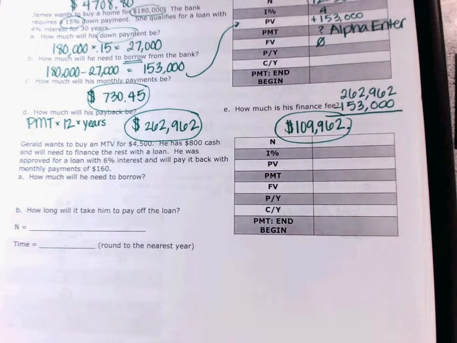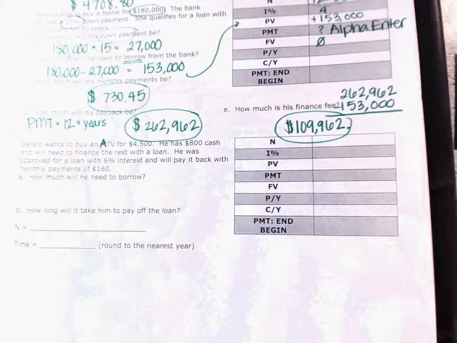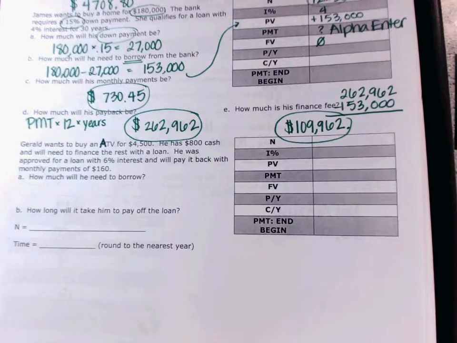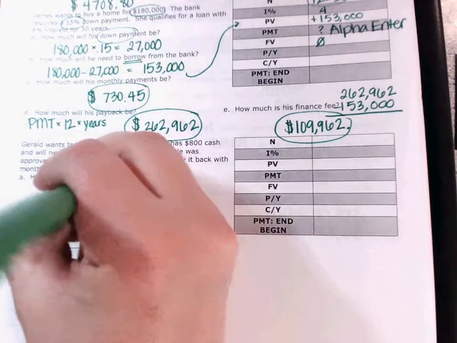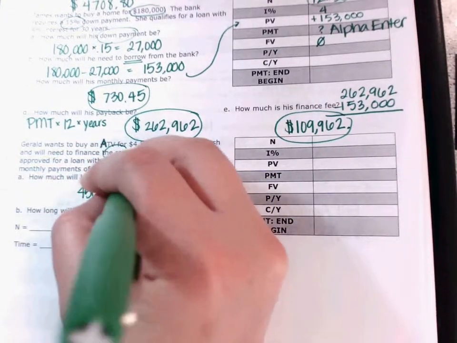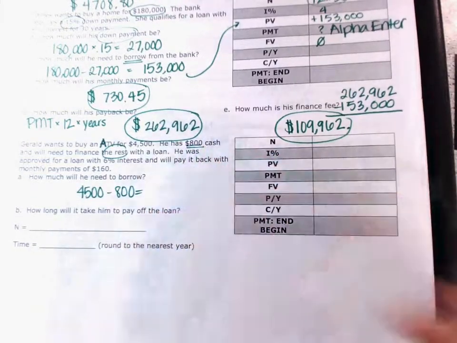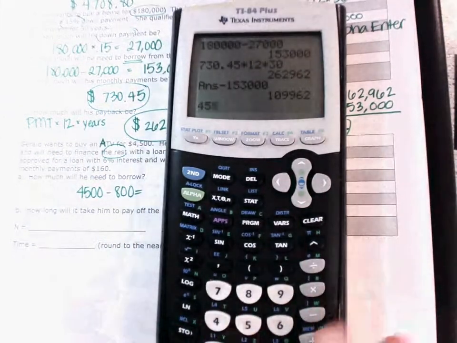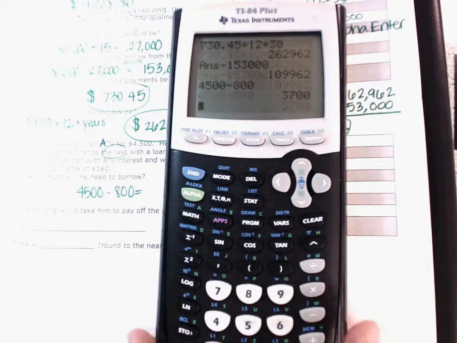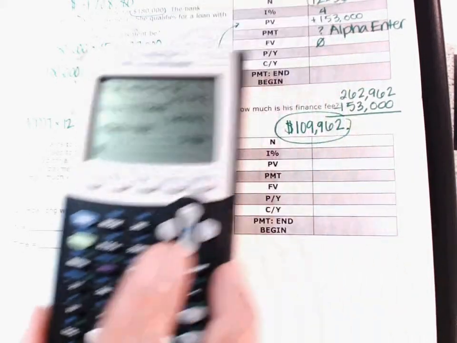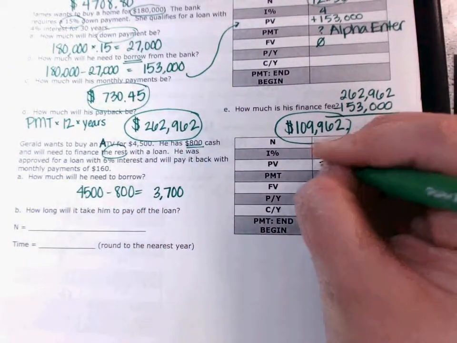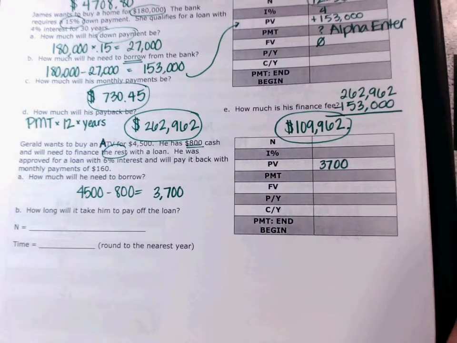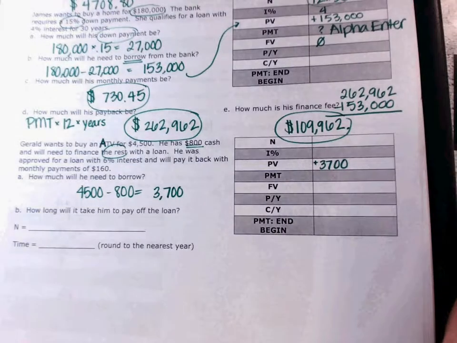Gerald wants to buy an, I think this should be an ATV, for $4,500. He has $800 cash and he'll need to finance the rest. So when he borrows, he's not going to borrow the whole $4,500 because he's already saved up $800 in cash. So I'm going to do $4,500 minus the $800, and whatever's left over is how much he's going to have to finance. So Gerald is only going to be borrowing $3,700. Now, think about if that should be positive or negative. The bank is giving him that money to spend, so it would be a positive.